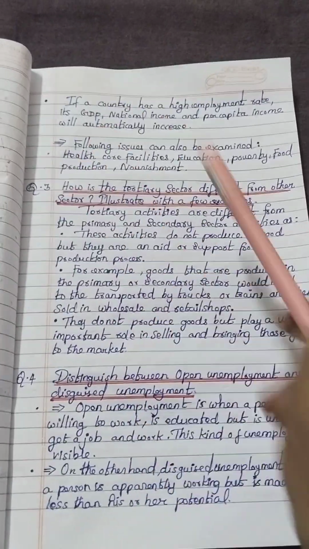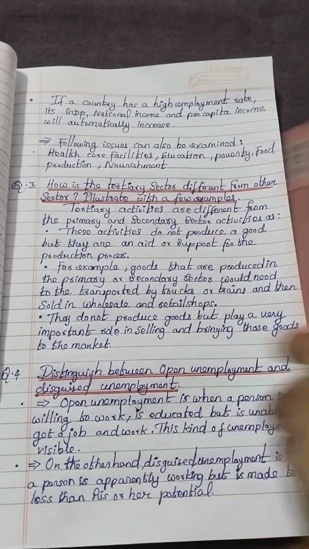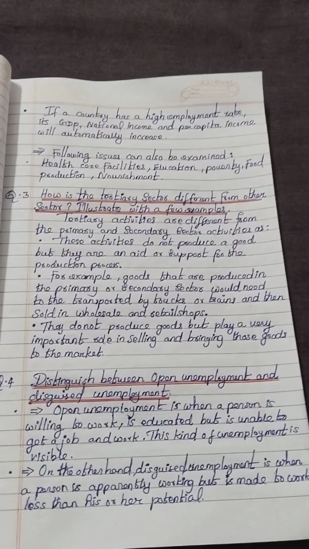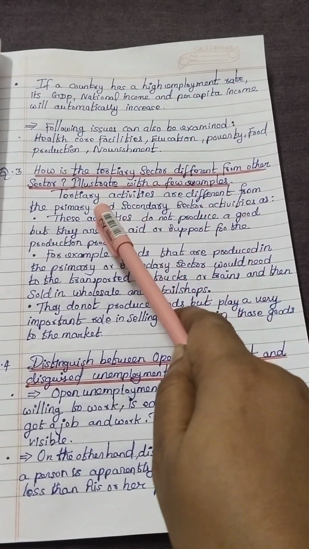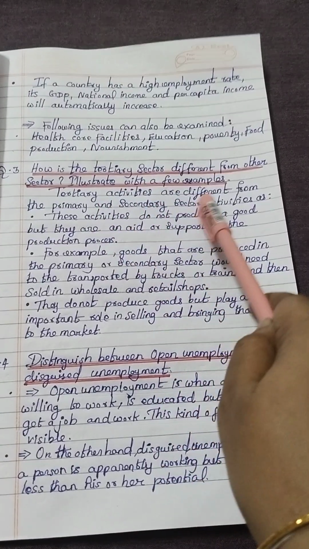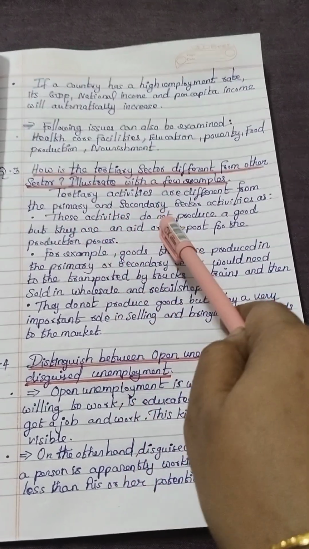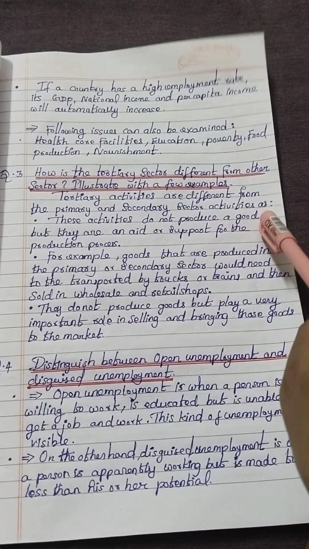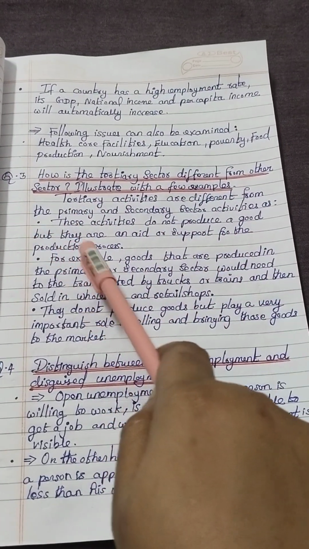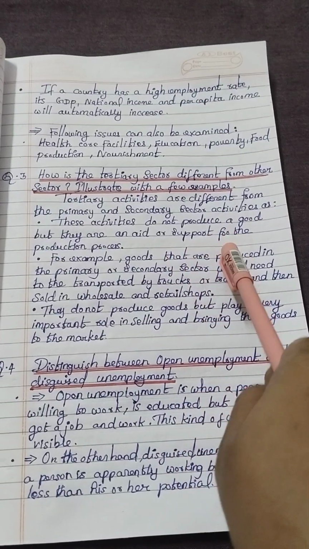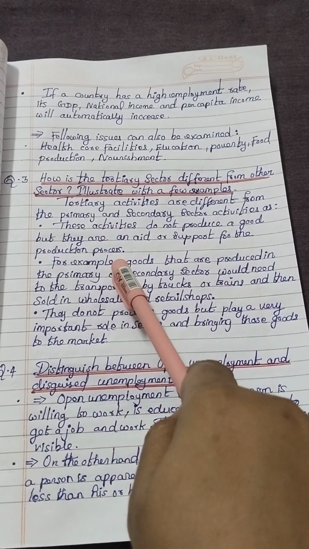Third question, how is the tertiary sector different from other sectors? Illustrate with a few examples. Tertiary activities are different from the primary and secondary sector activities as these activities do not produce a good but they are an aid or support for the production process.